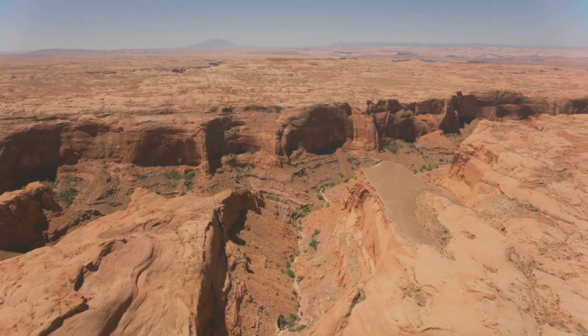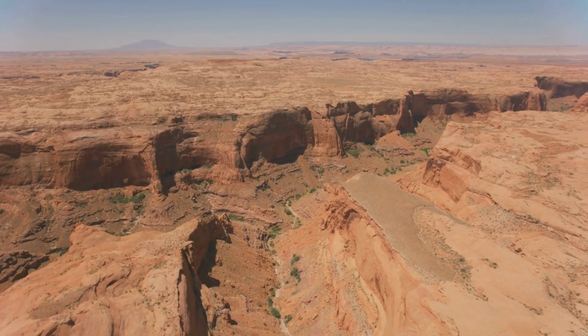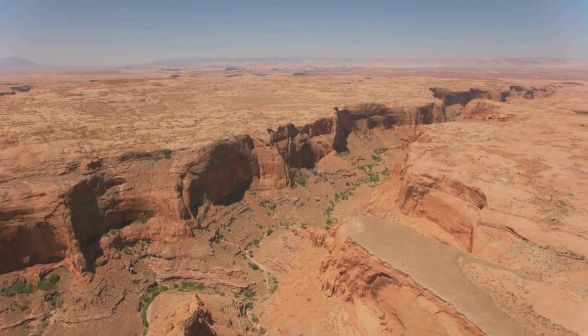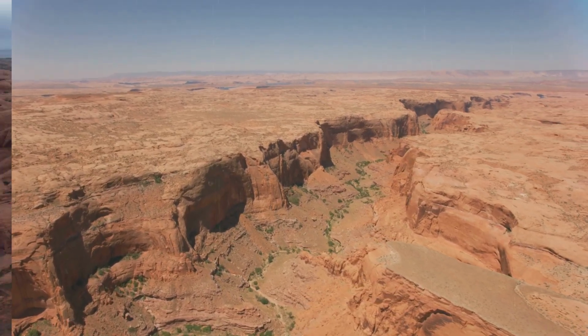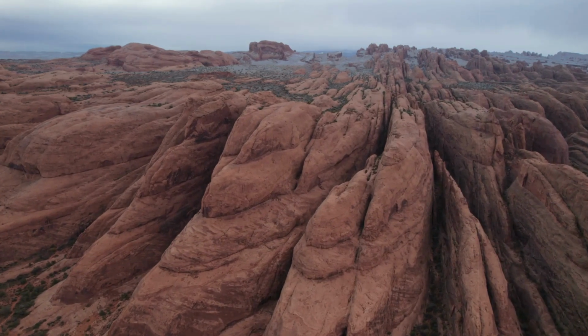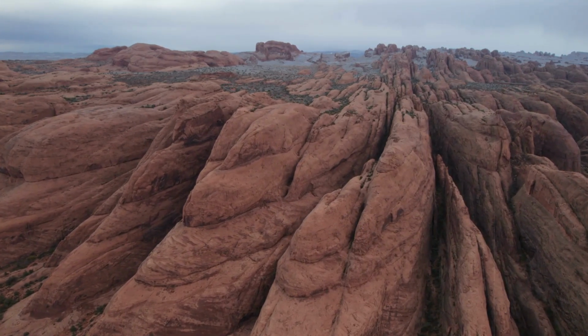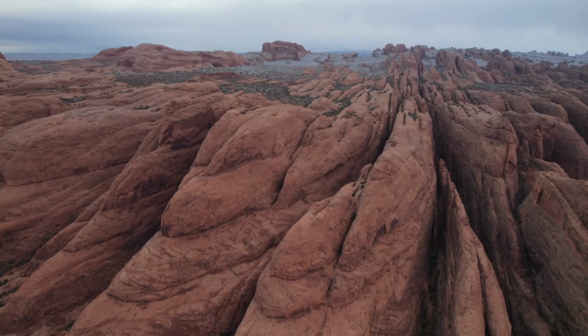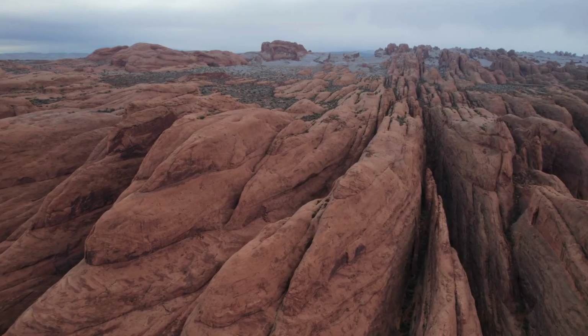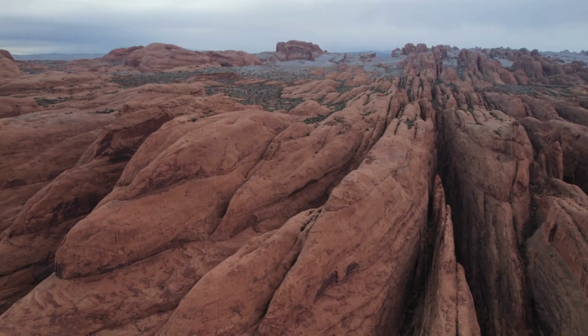Canyonlands National Park sits within the Colorado Plateau, a massive geological province covering portions of Utah, Colorado, Arizona, and New Mexico. The plateau contains some of the most spectacular exposed rock formations in the world. Layer upon layer of sandstone, shale, limestone, and other sedimentary rocks reveal a history stretching back hundreds of millions of years.